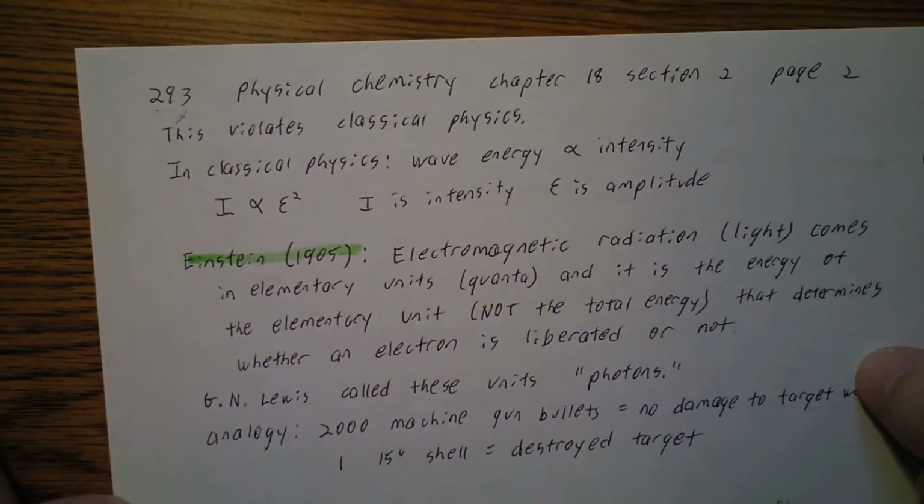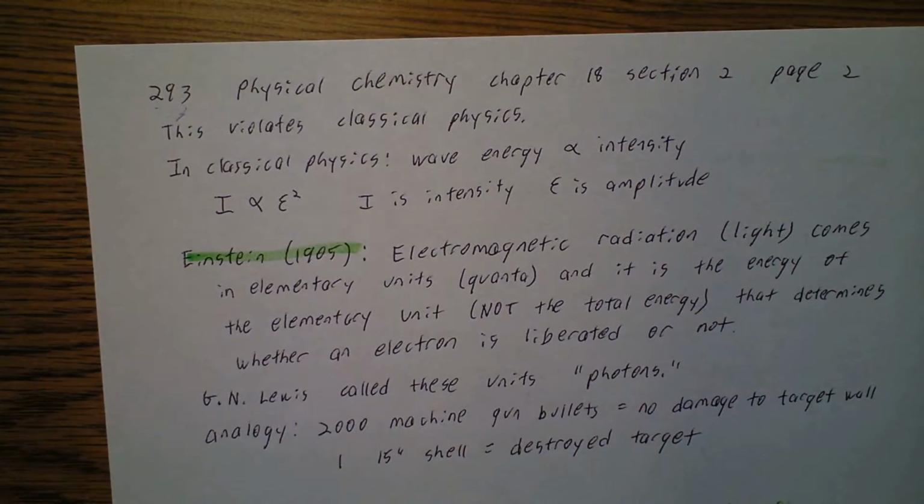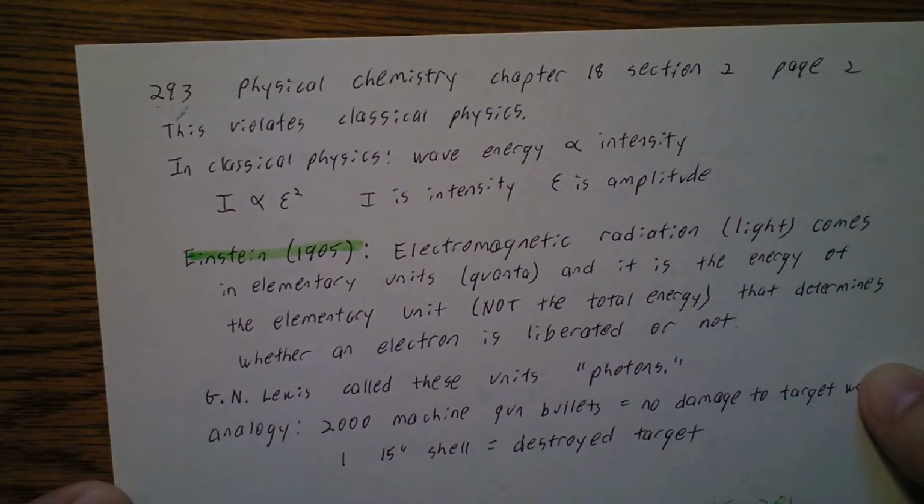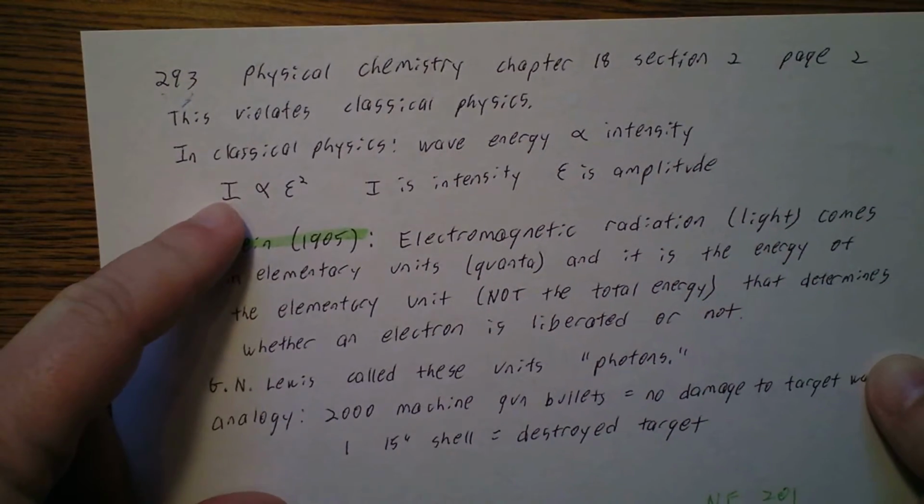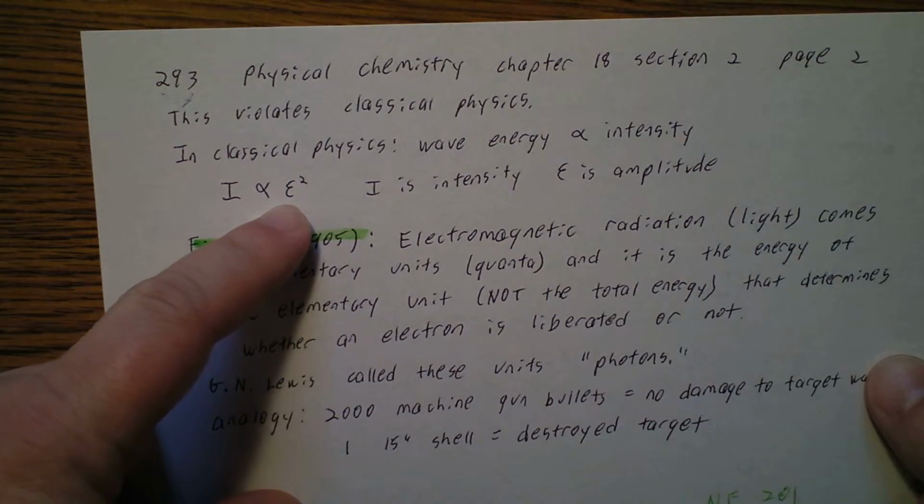So what happened violates classical physics. In classical physics, the energy of each wave is proportional to the intensity. I is intensity, and this E-type symbol, I think it's epsilon, is the amplitude. So the intensity of the wave is proportional to the amplitude squared.